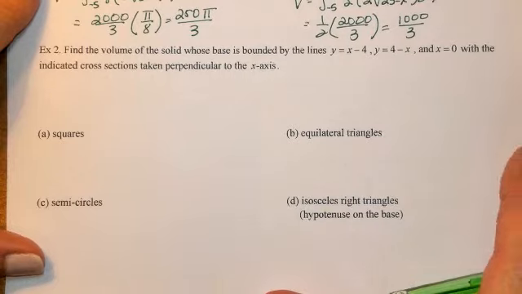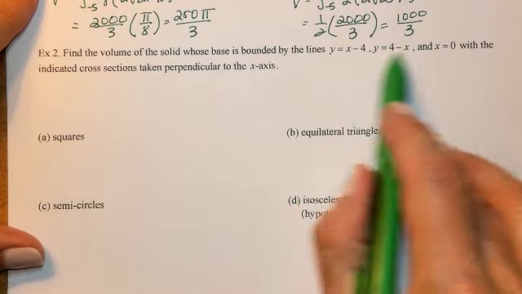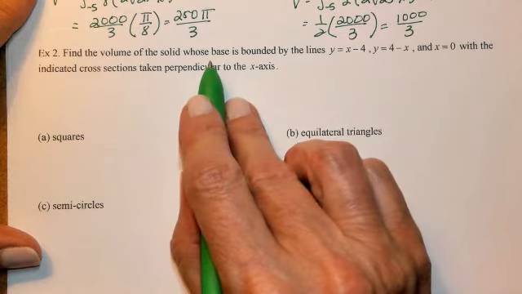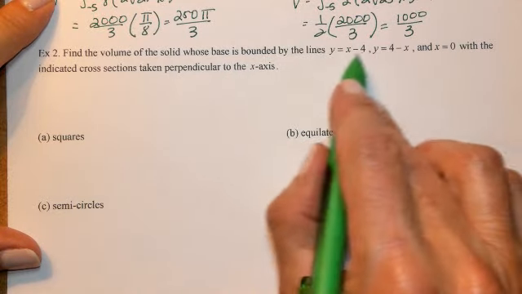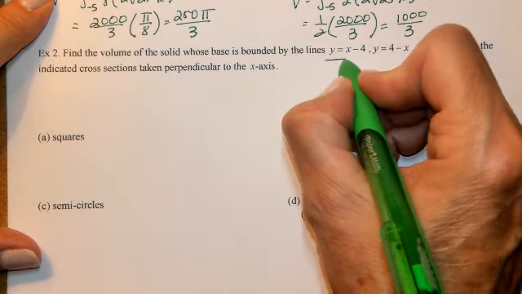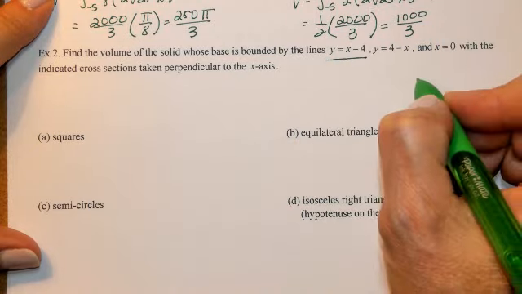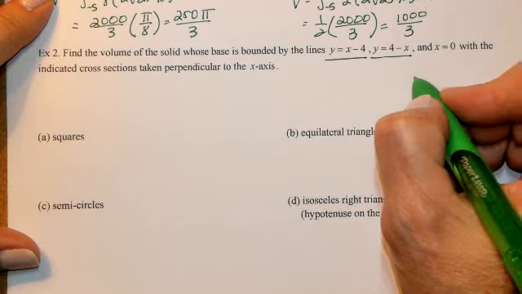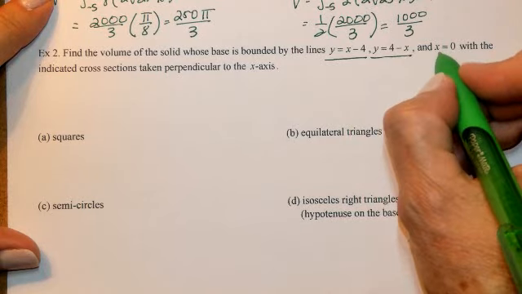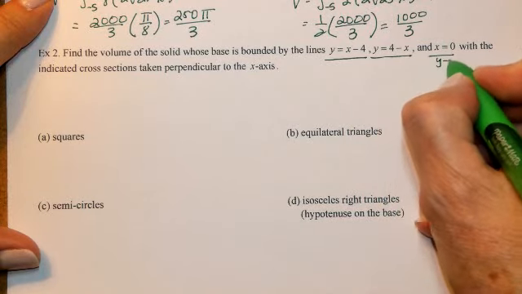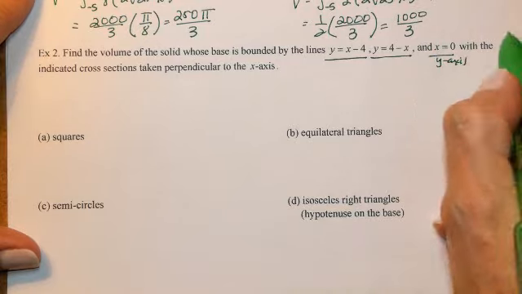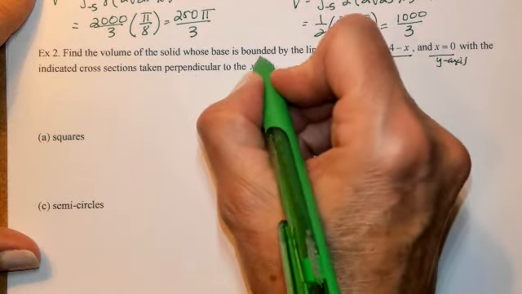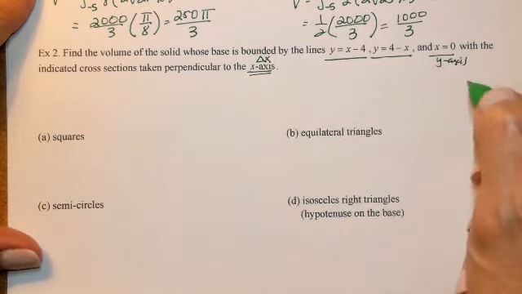Example 2. Find the volume of the solid whose base is bounded. This would be more like what you will see. So we have the base is bounded by y is equal to x minus 4, that's just a line, slope 1; y is equal to 4 minus x, that's just a line, slope -1; and x equals 0, the y-axis. And then we have indicated cross sections taken perpendicular to the x-axis again. X-axis means delta x, dx, right?